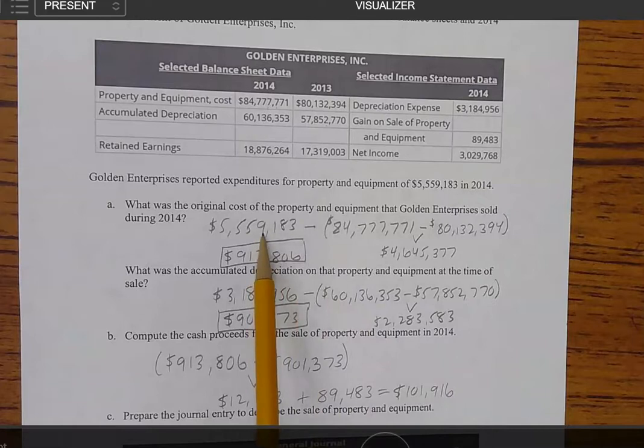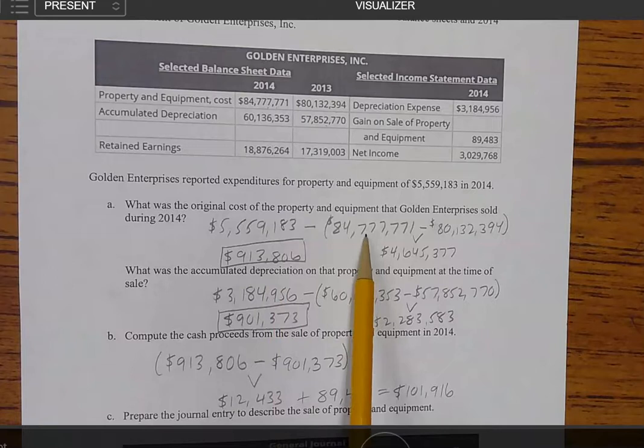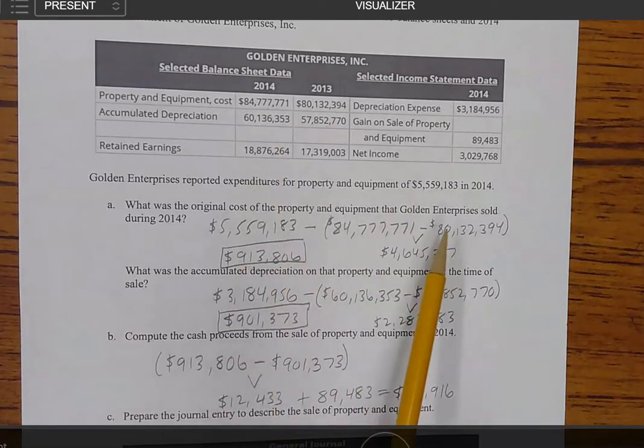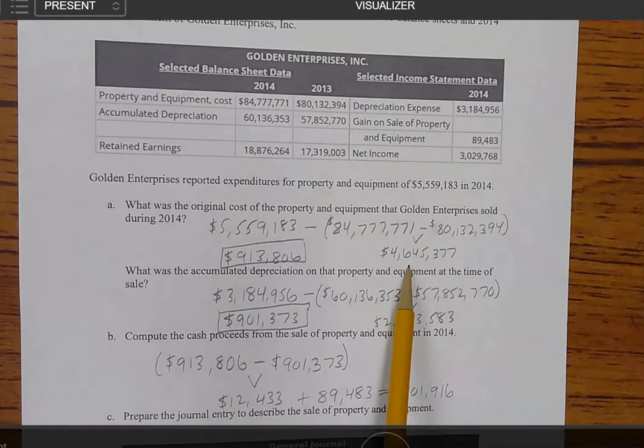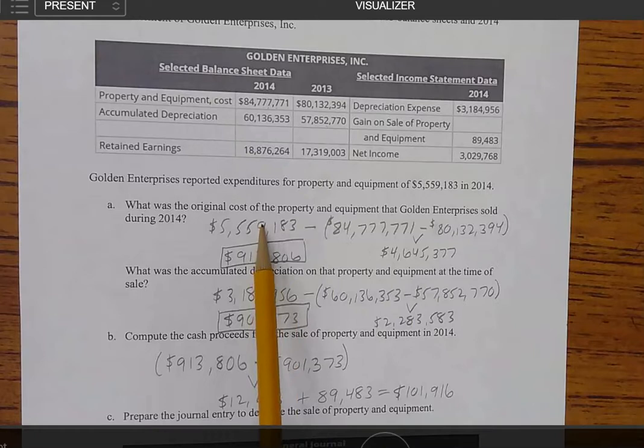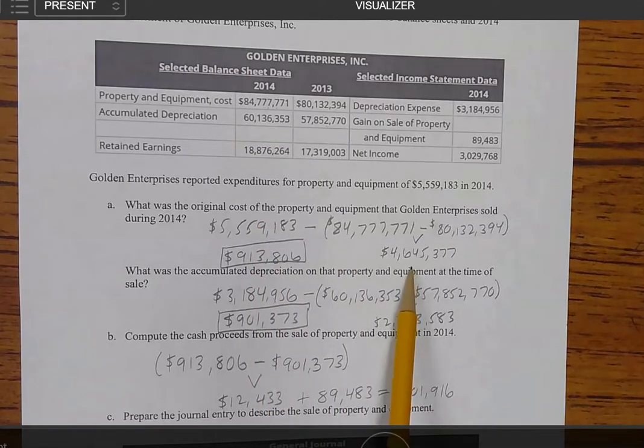In step A, we took the expenditure amount and we said, okay, this is what we spent, so this is what we would expect equipment to go up by if we hadn't had any disposals. But then when we subtract the new amount here, the 2013 ending amount, we get a smaller figure here. So the difference between the expenditures this year and the net increase equals the historical cost of the assets sold. All right.